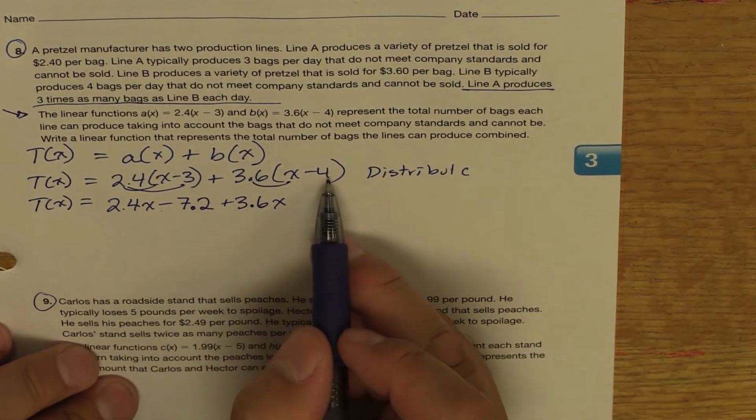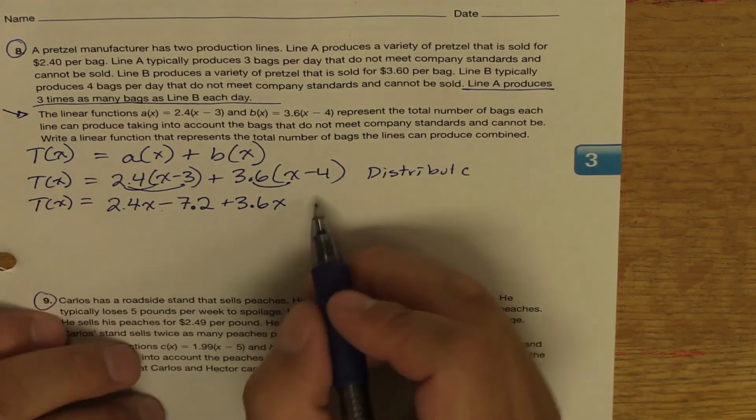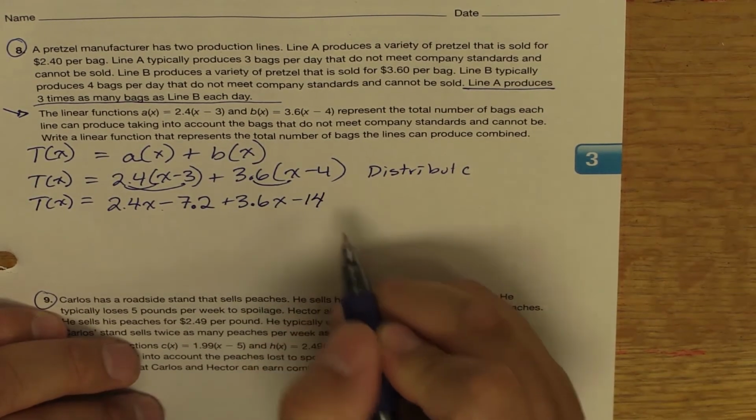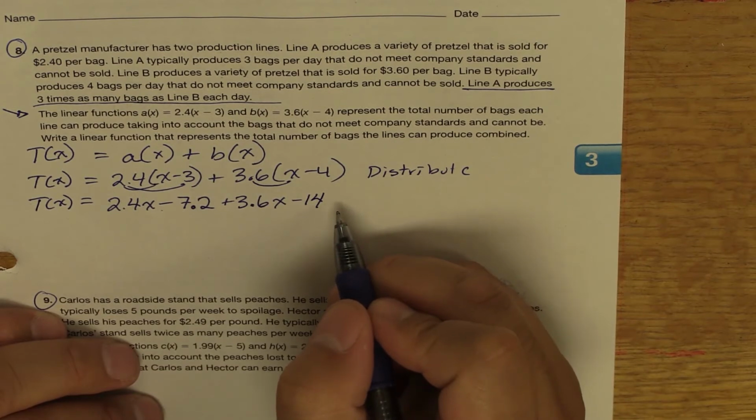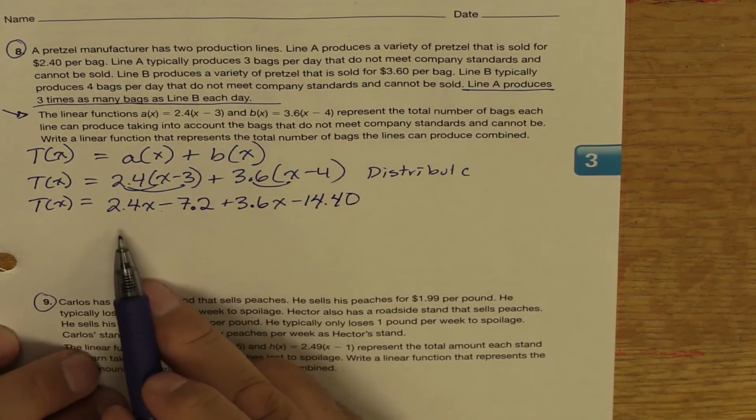What's 60 cents times 4? That's $2.40. $2.40 and 12 bucks, that's $14.40? 12 and, yep, 40 cents. So now we're going to collect like terms.